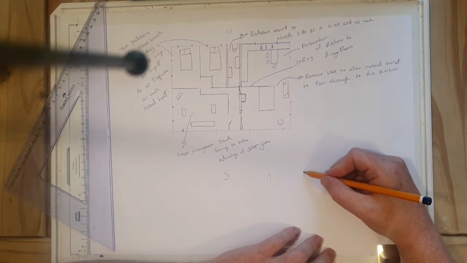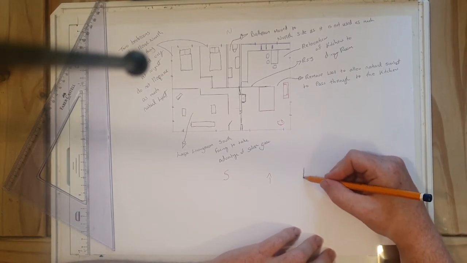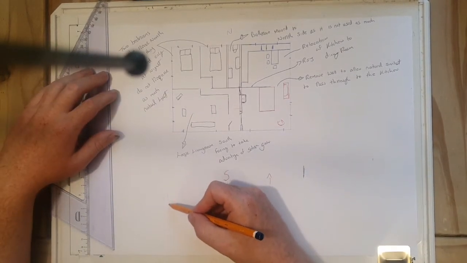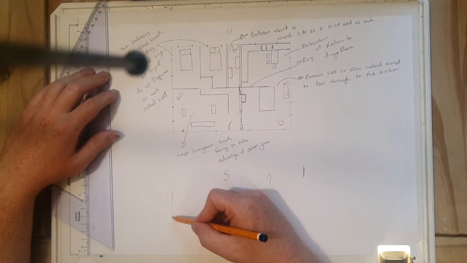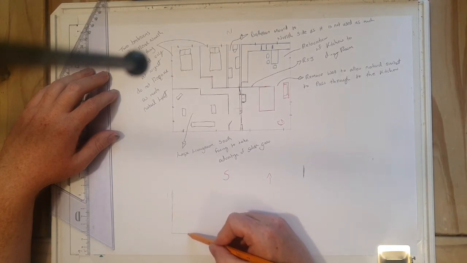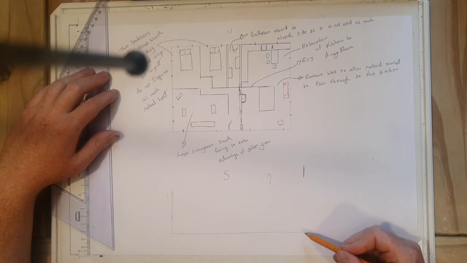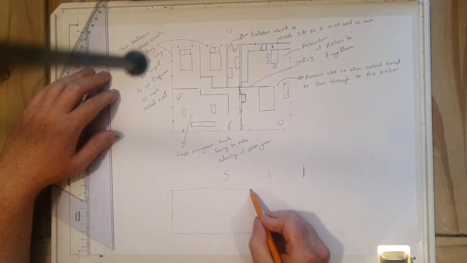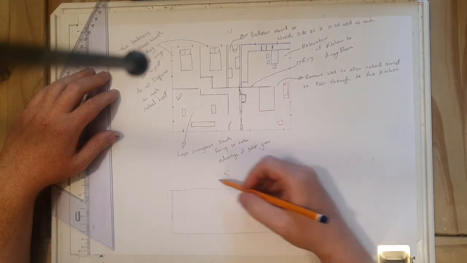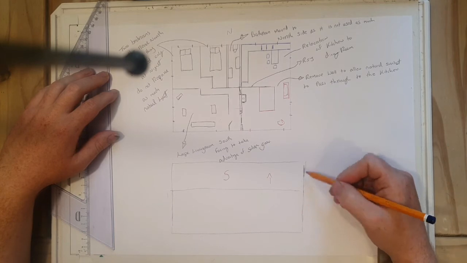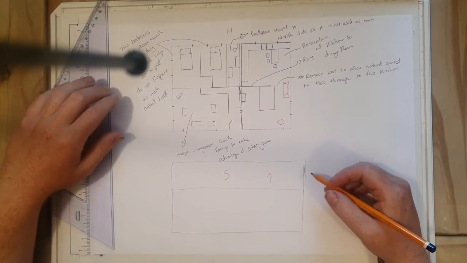So the front of this house, something like this.